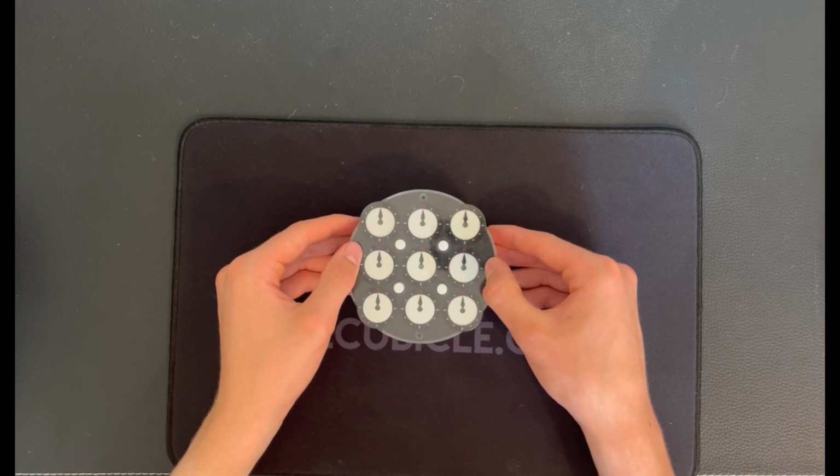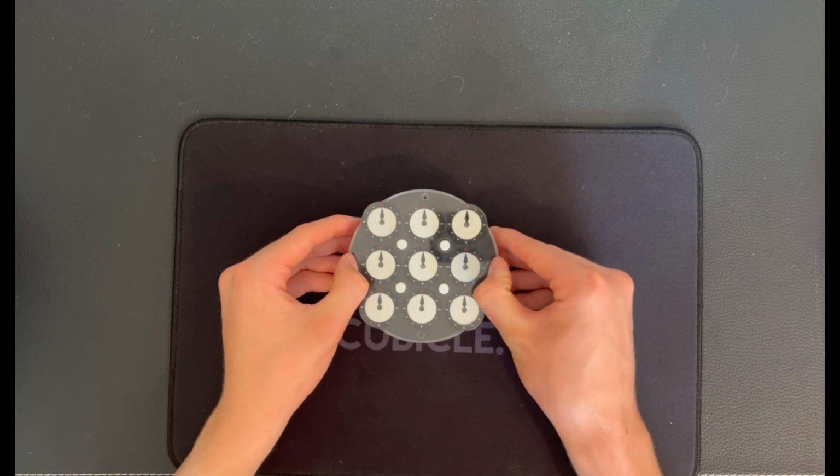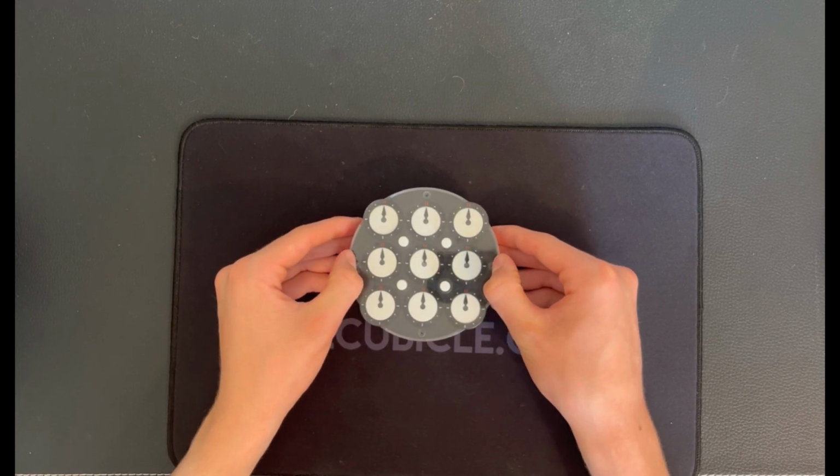Okay, and now I'm going to do some example solves, slow them down a little bit, and show the method in action in my solves.